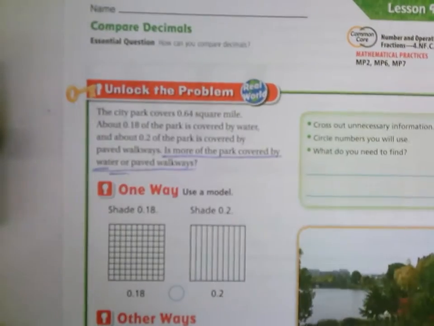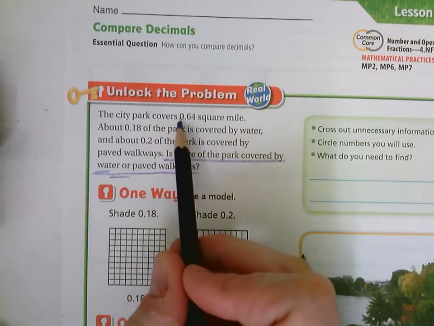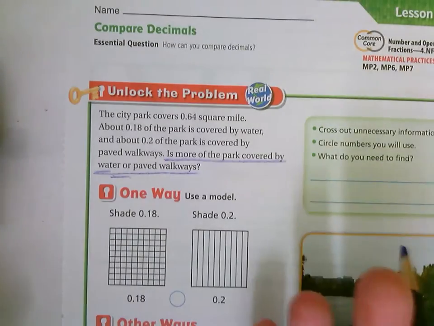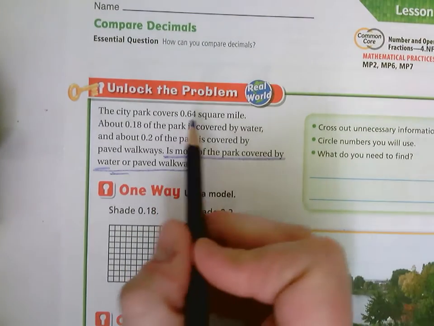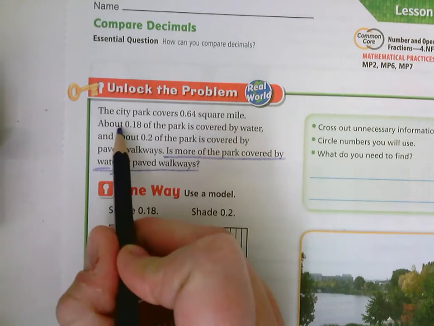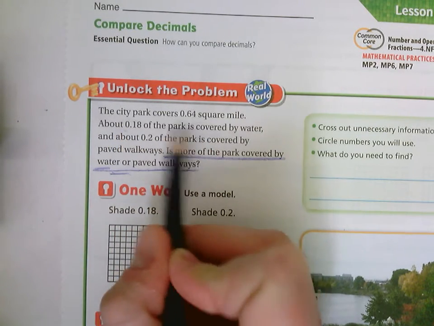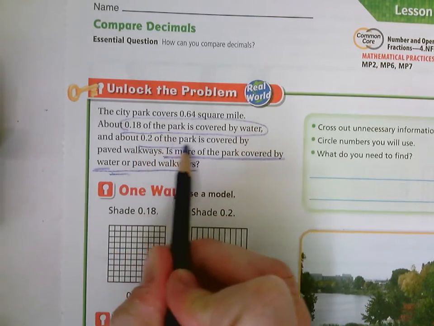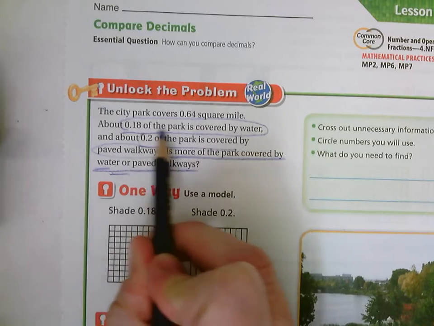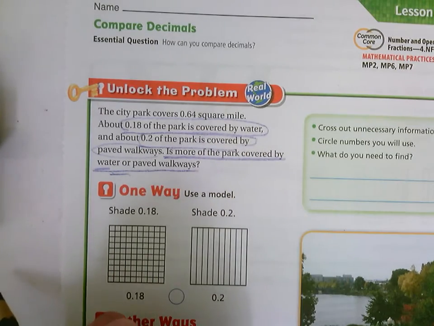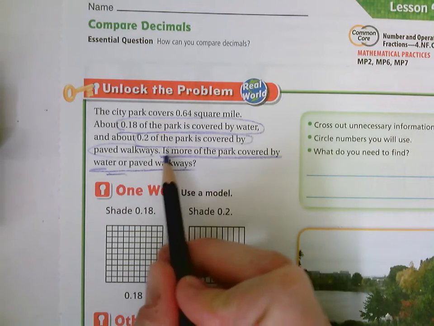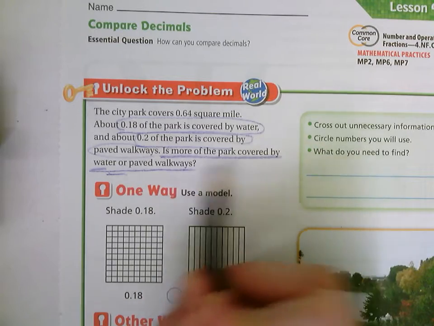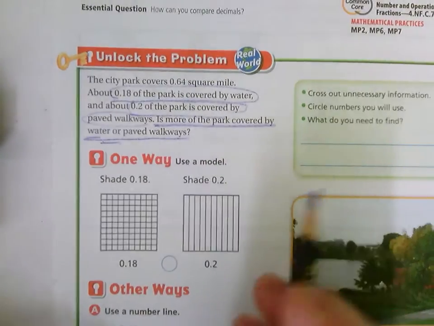Let's look back at the information that it gives us. The city park covers 6,400 square miles. That's how much the park covers altogether. It's not necessarily telling us about the water or the pathways. About 18 hundredths of the park is covered by water, and 2 tenths of the park is covered by the paved walkway. So those are the 2 things that we're going to compare, because I want to know which one is more: is 18 hundredths more, or is 2 tenths more, to see if there's more water or pavement in the park. So the first way that we're going to do it is we're going to use a model.